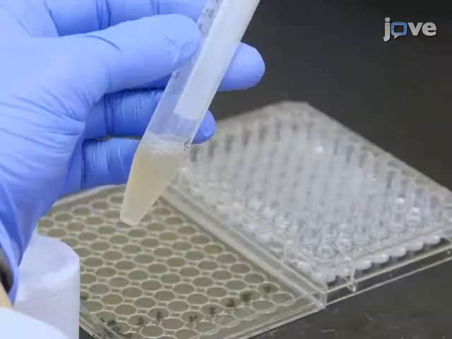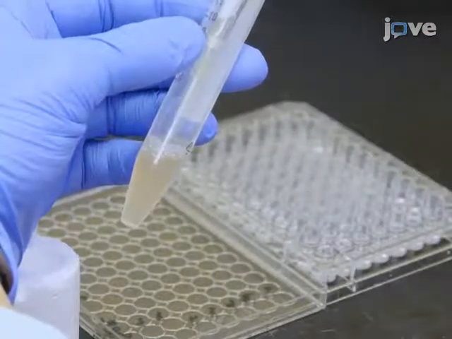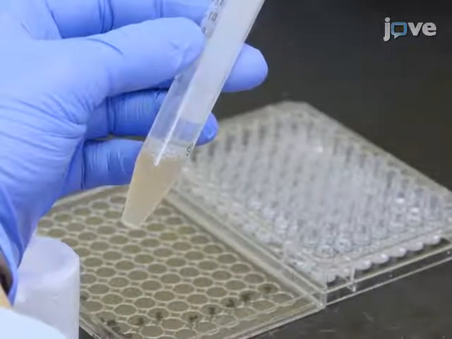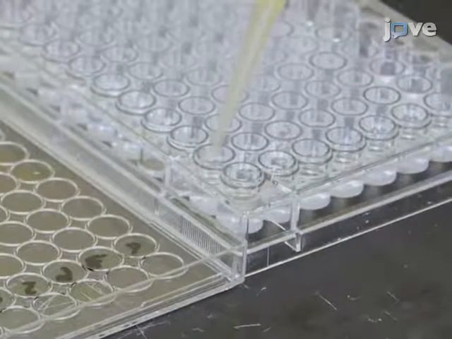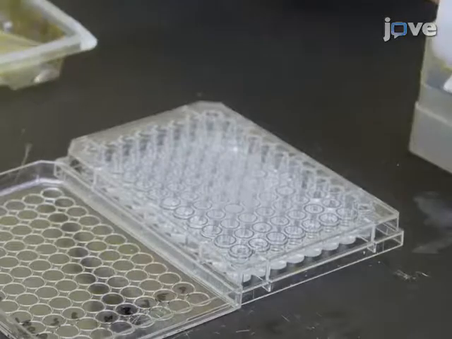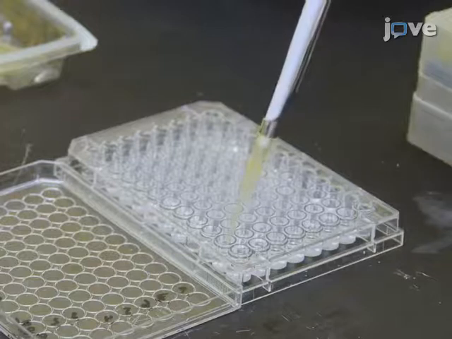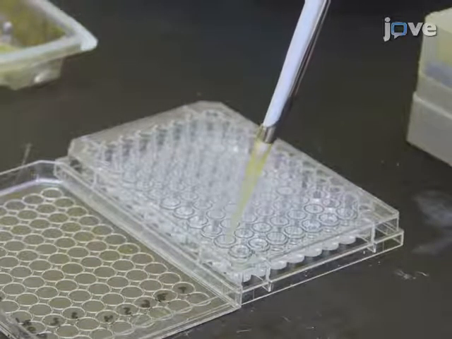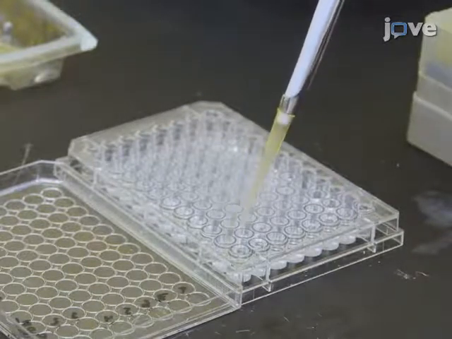To enumerate only live cells, make a serial dilution of each of the selected bacterial samples with sterile 0.9% saline solution by transferring 20 microliters of the bacterial solution to another well and diluting it with 180 microliters of saline. Repeat the procedure.